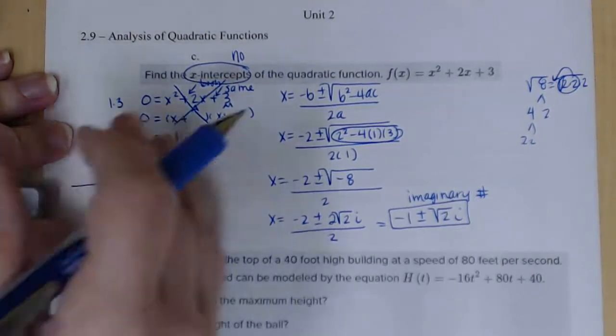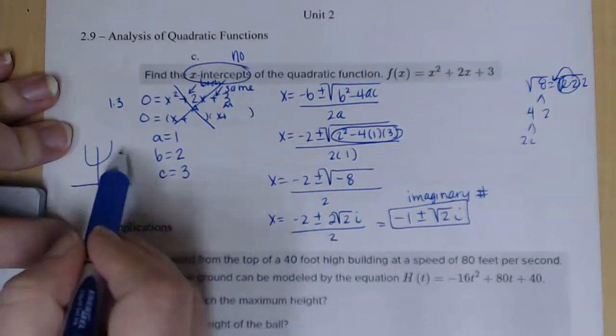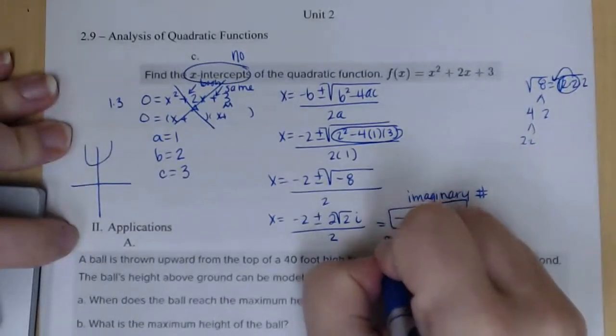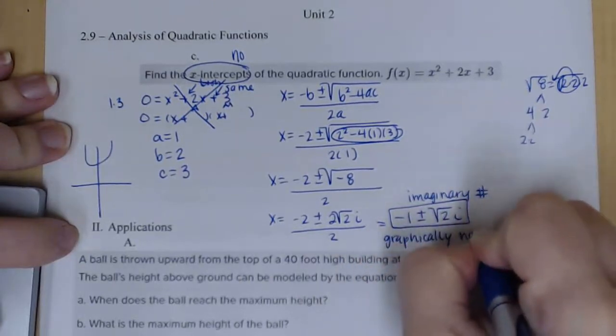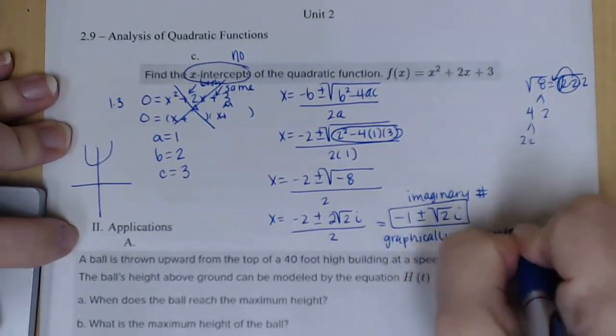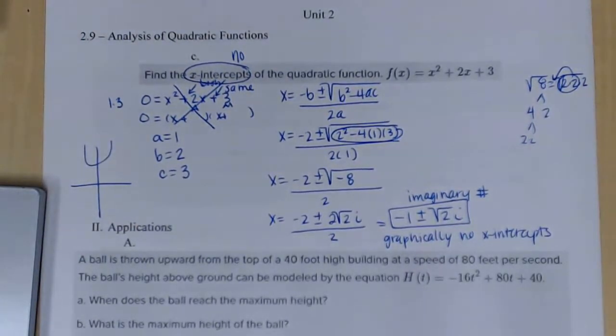So just be aware, although I can complete it now with the use of imaginary numbers, in terms of graphically, it is no x-intercepts. So I wanted to specifically show you this example because it's an example where you do get two solutions, but they are imaginary, so graphically they will not work out.